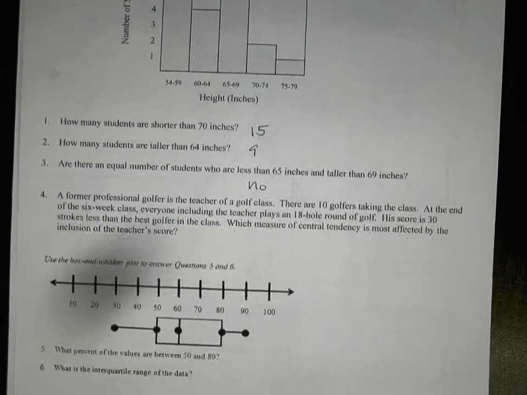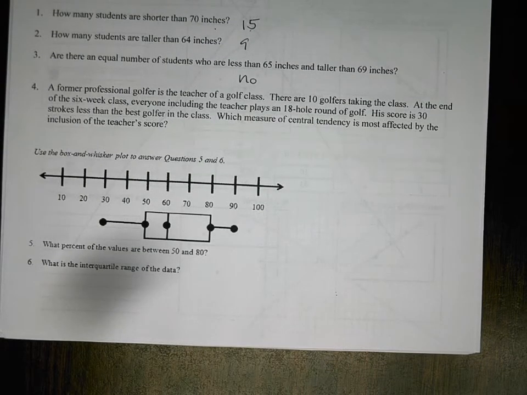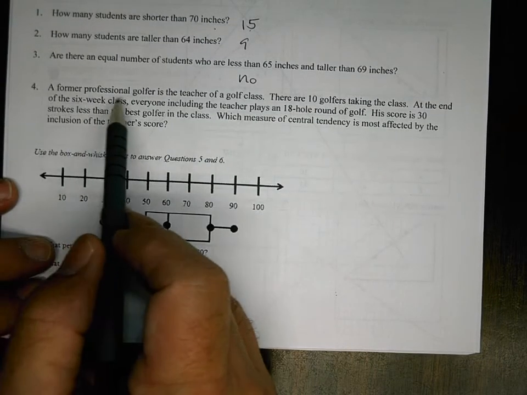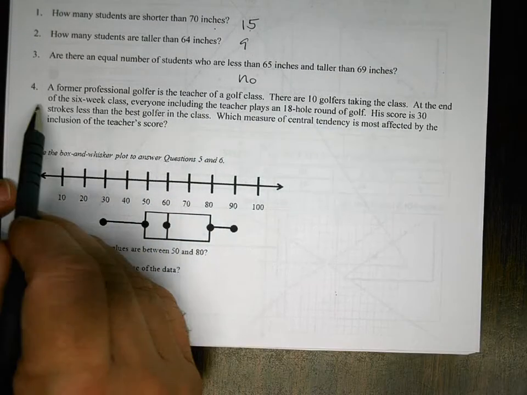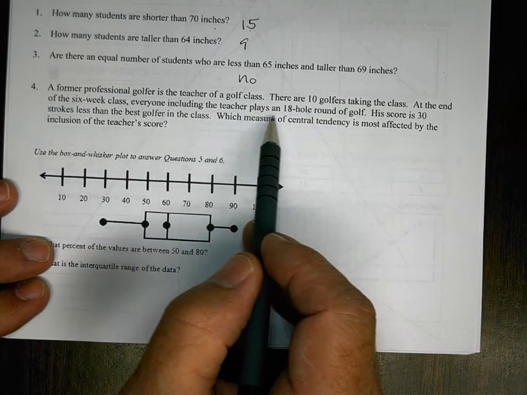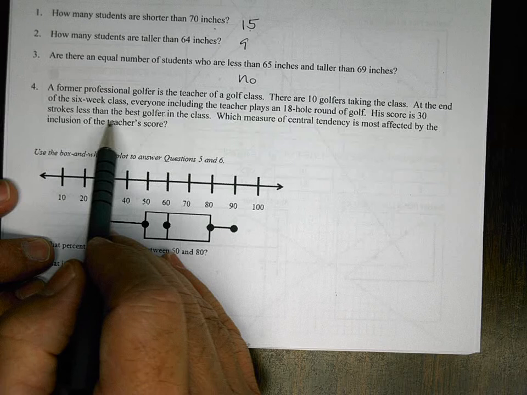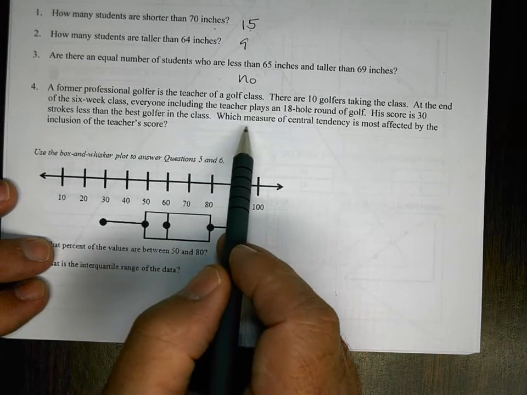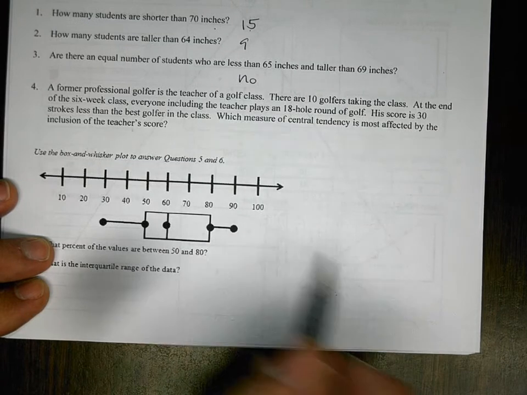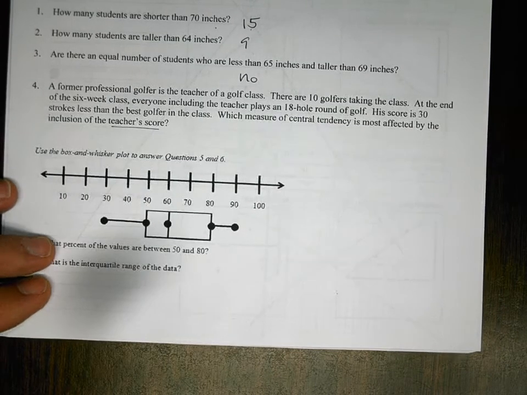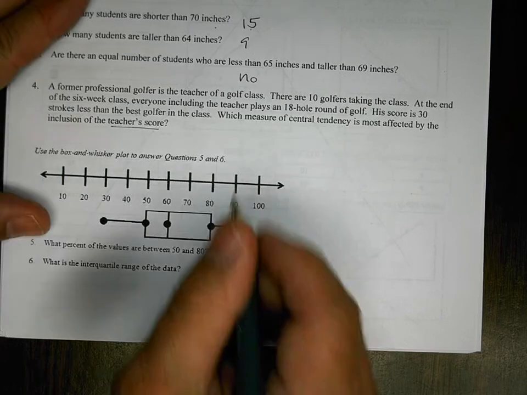All right. So this is actually a really easy question. I'm sure it's going to be on there. It's very wordy. A former professional golfer is a teacher of a golf class. There are 10 golfers taking the class. At the end of the 6-week class, everyone, including the teacher, plays an 18-hole round of golf. His score is 30 strokes less than the best golfer in the class. Which measure of central tendency is the most affected by the inclusion of the teacher's score? Well, the teacher's score is an outlier. It's a lot different from all the other scores, so the mean would be the most affected.